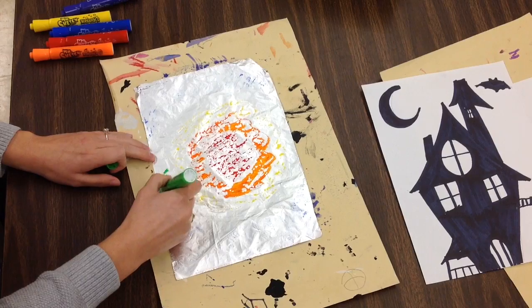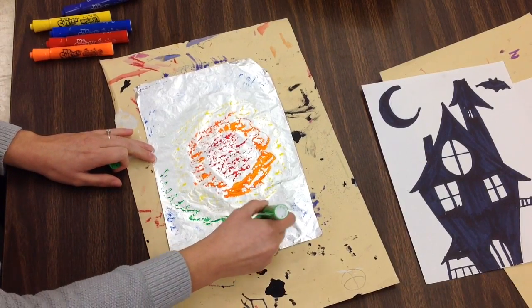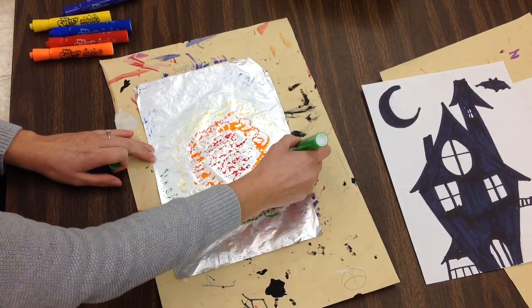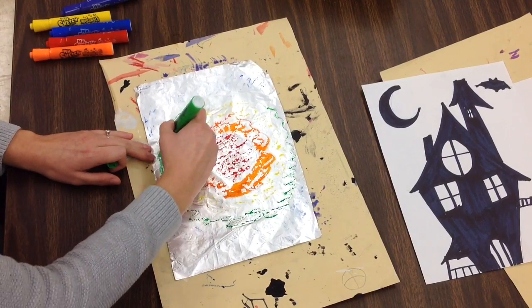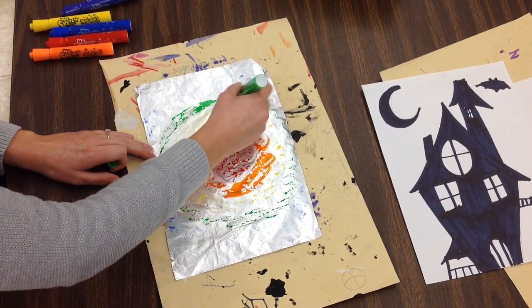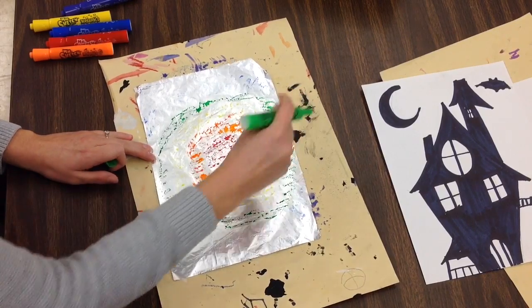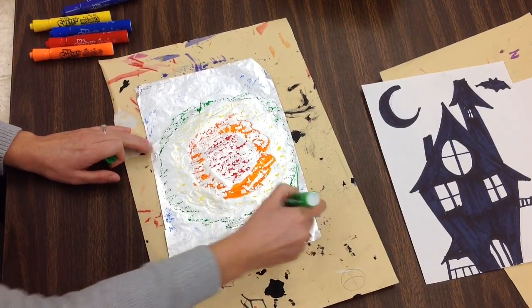I'm going to go right to the edge with the marker. My messy mat is also underneath because the next step is a little bit messy. And I don't want to touch any of this after I've got the marker on.